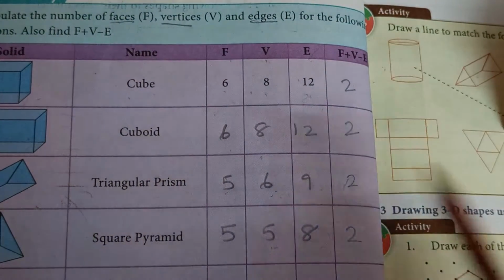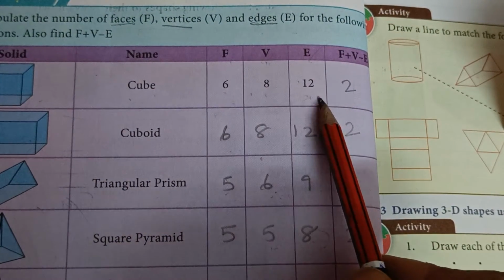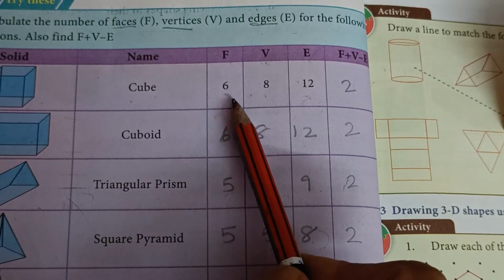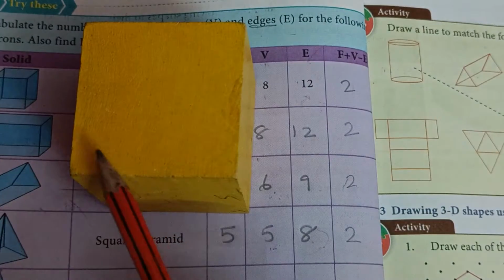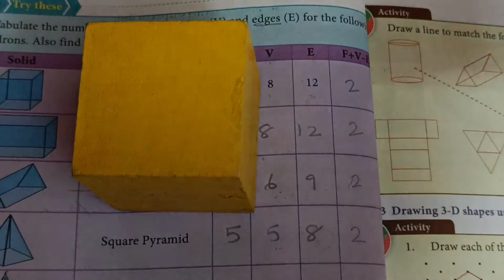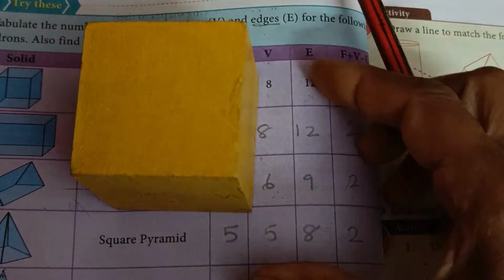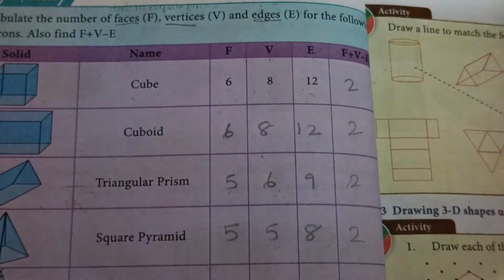So cube and cuboid have the same number of faces, vertices and edges, but in a cube all the edges are of equal size. The length, breadth, height are equal, but in a cuboid, length, breadth, height are different. This is the only difference, otherwise it's all the same.